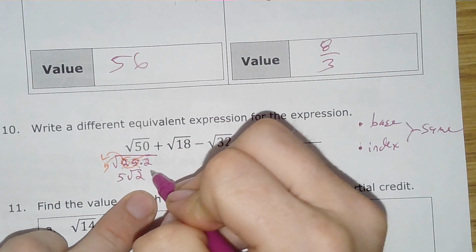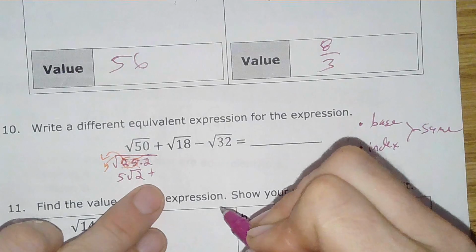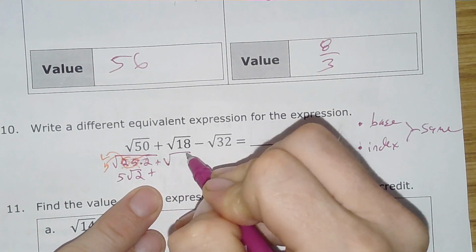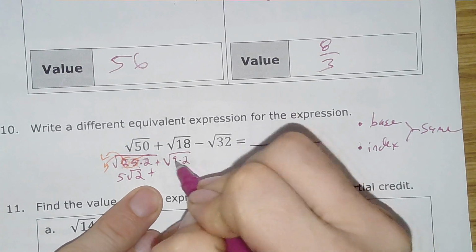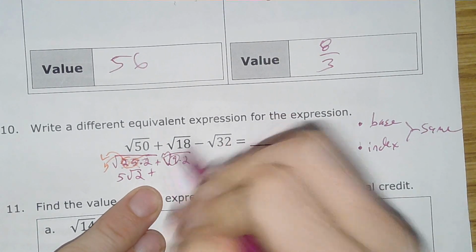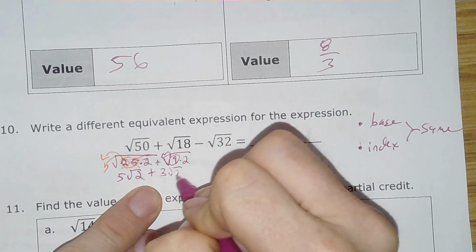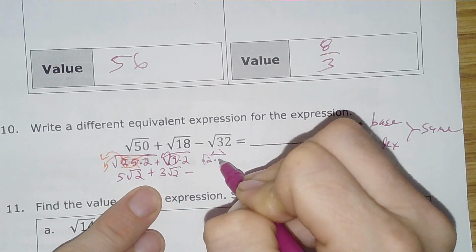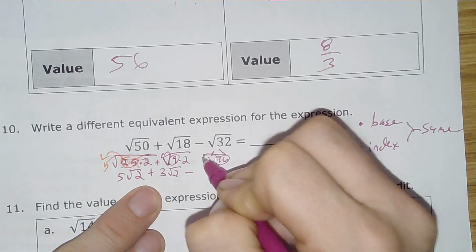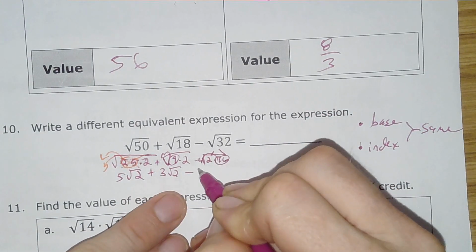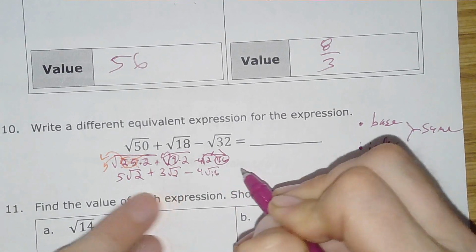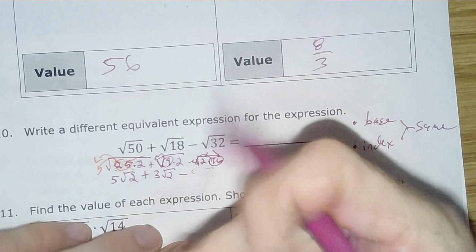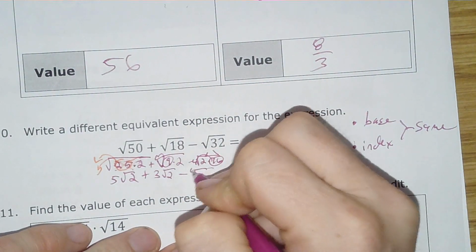So I'm probably going to be bringing out 2's, right? And so if I bring out a 2 of this one, it's going to be plus, probably a 9 and a 2, so the 3 is going to come out of there. So this is going to be 3 square root of 2 minus, and I do a 2 here, 2 and 16, meaning the 4 is going to come out. So now I can add, oops, that's wrong. 4 square root of 2.